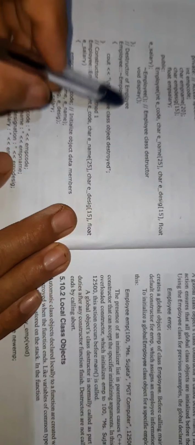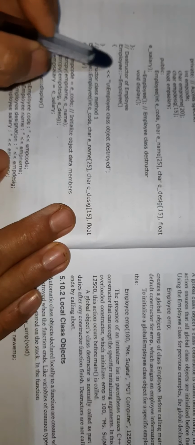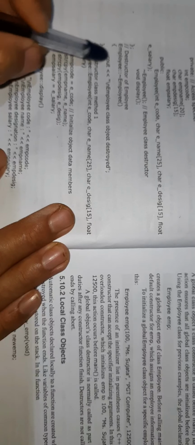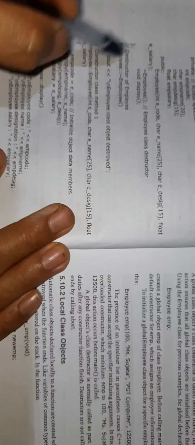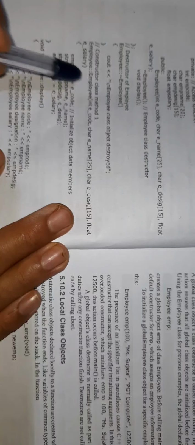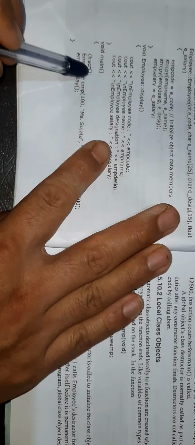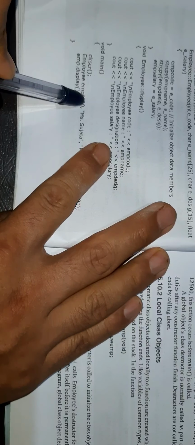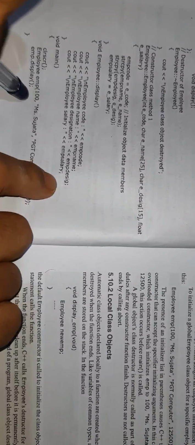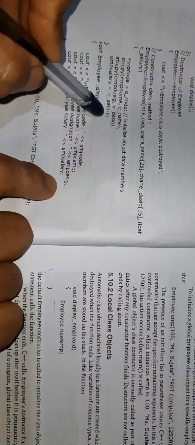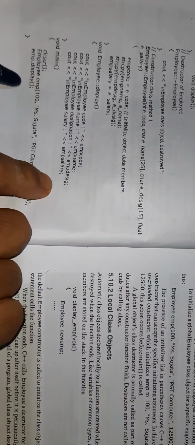By default, irrespective of whether this cout statement is there or not, once the scope of the object is over and the values get displayed, the destructor automatically gets called.